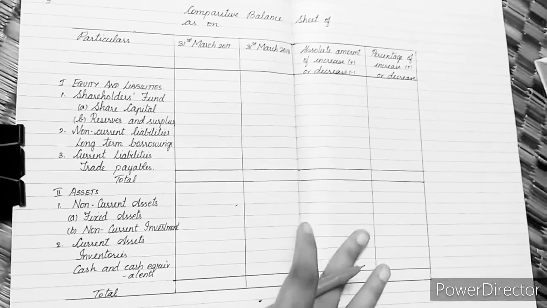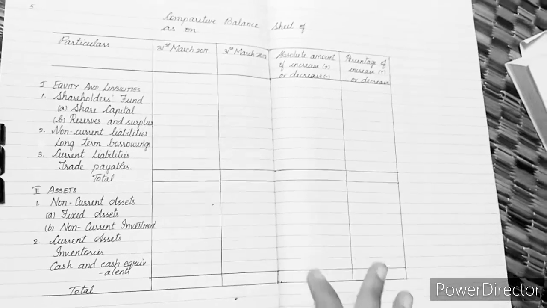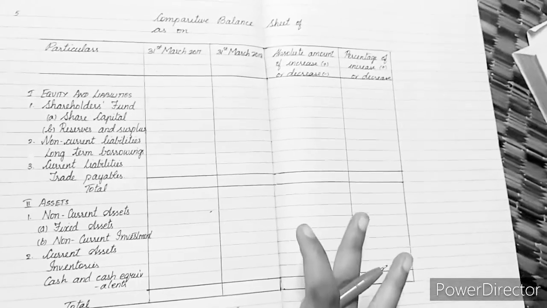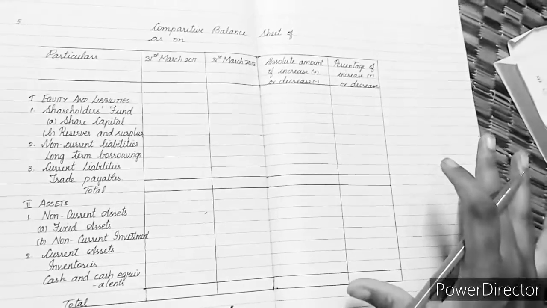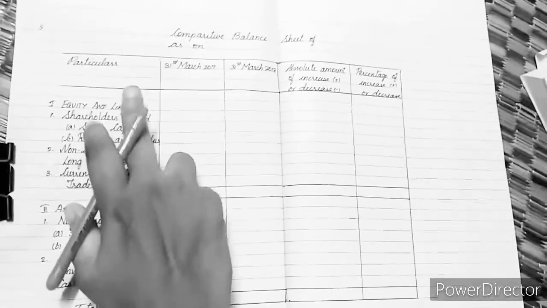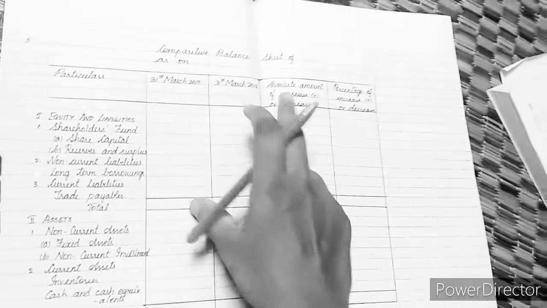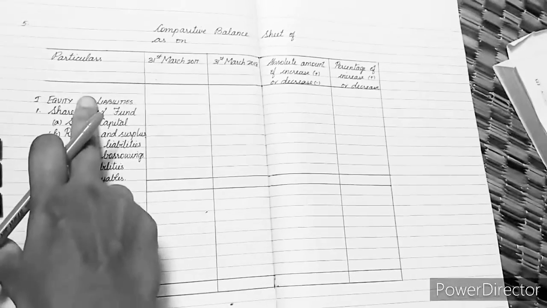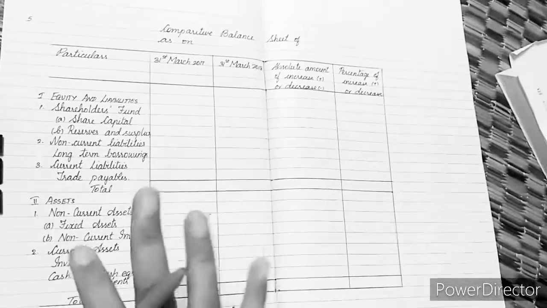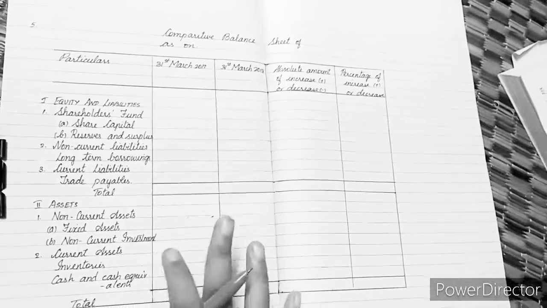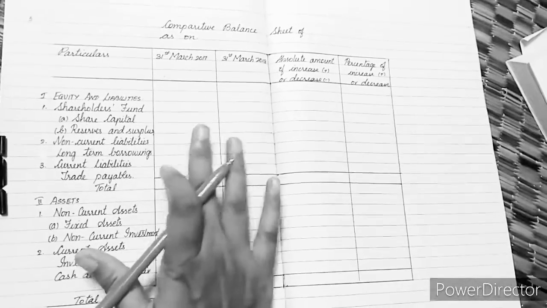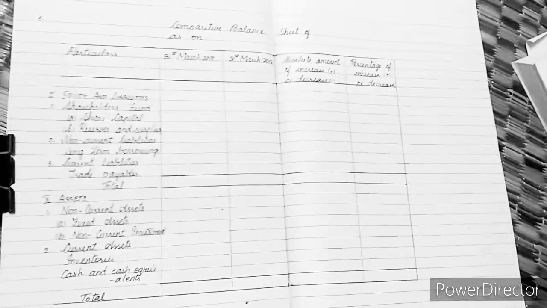As I already mentioned in the previous voice track, this is a very easy sum. This is the format of a comparative balance sheet: particulars, first year, second year, absolute amount and percentage. What I've done is I've written down the items exactly how it was in the problem. I've just listed down the items. Now I'm going to fill up the first year and the second year figures.